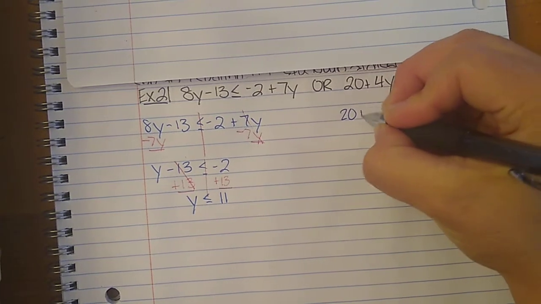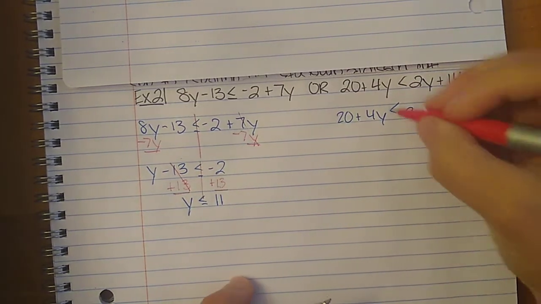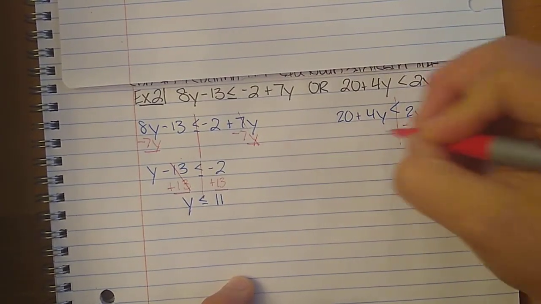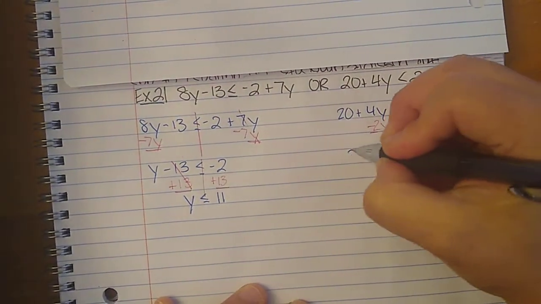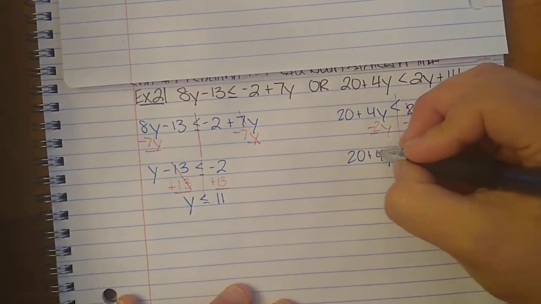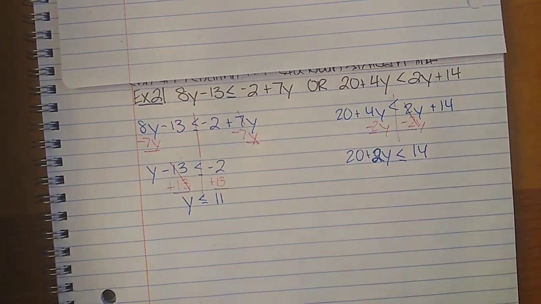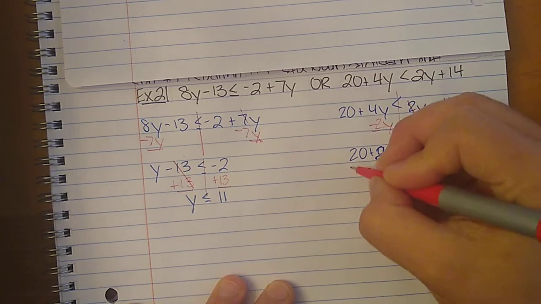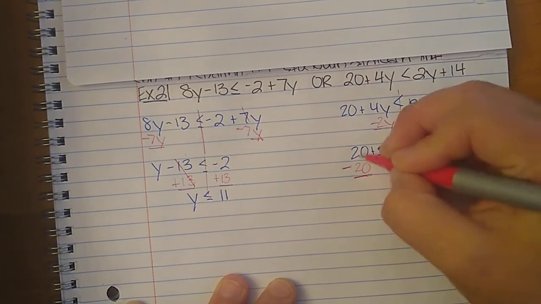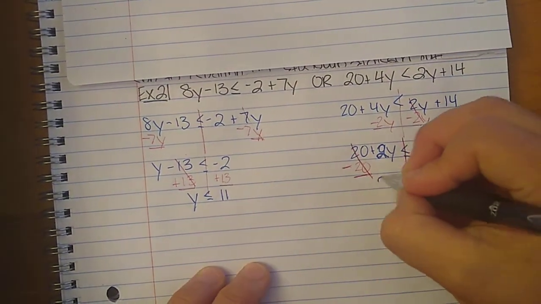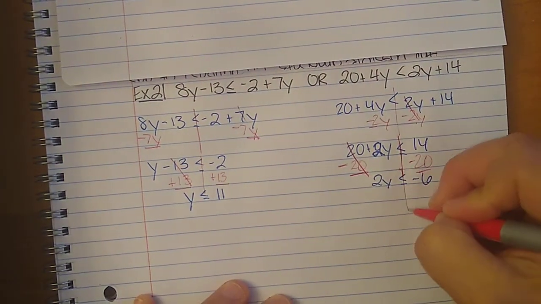Now I'll deal with my other inequality. 20 plus 4y is less than or equal to 2y plus 14. Dealing with the variables first, combining those like terms, subtract the 2y from both sides of my inequality. So I now have 20 plus 4y minus 2y, which is 2y, is less than or equal to 14. Next step, the only way to zero out this 20 is by subtracting. If I were to add, I would get a larger number, which is not going to be helpful. So now I have 2y is less than or equal to -6, because 14 minus 20 is -6.